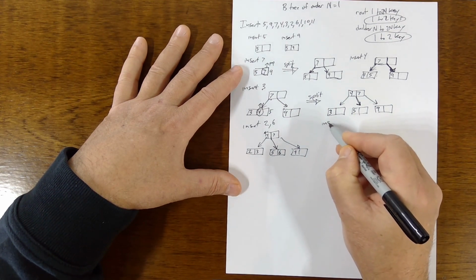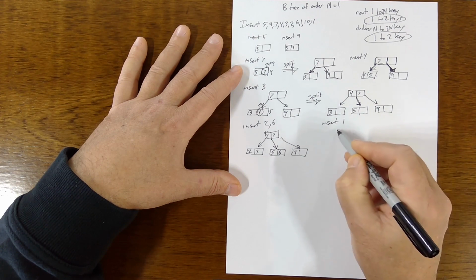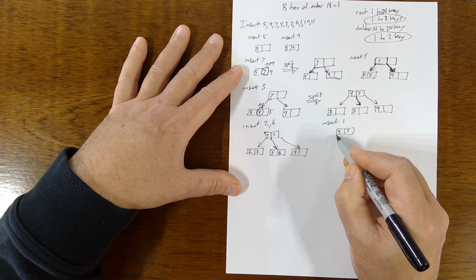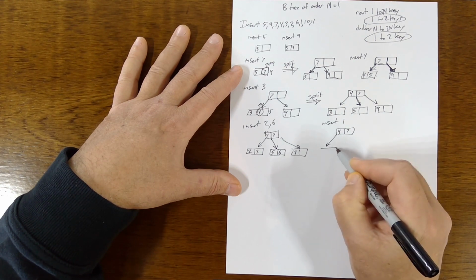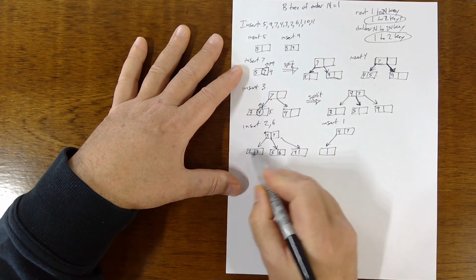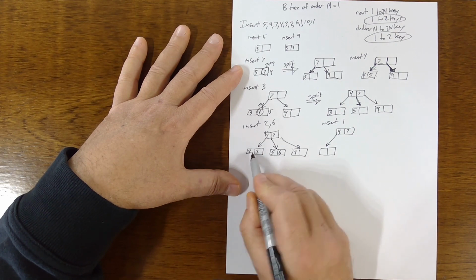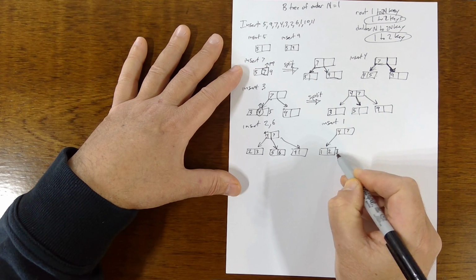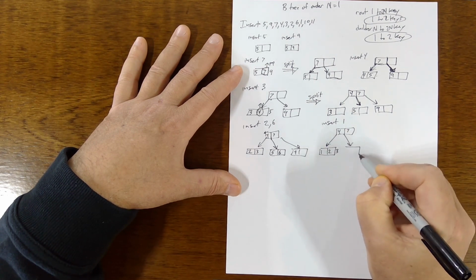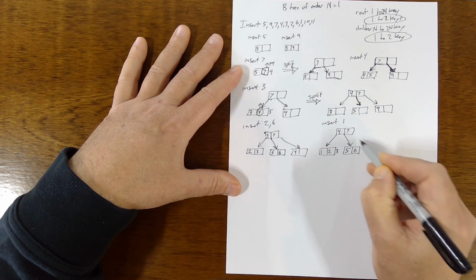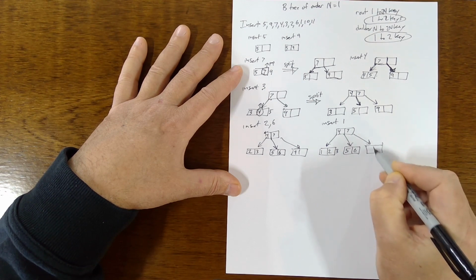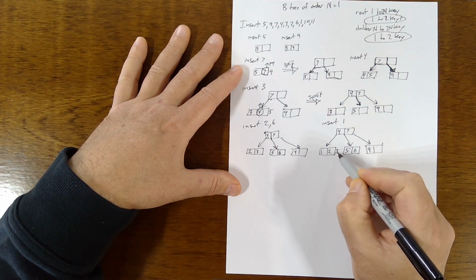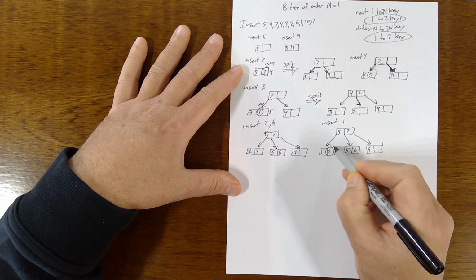let's do insert 1. So we start at the root, 1 is less than 4, so we follow this link. We get to this node, and 1 is less than 2, so we've got to scoot these guys down. So 1 goes there and 2 goes there, and 3 kind of falls out, and the rest of the tree is the same. So this is a temporary situation where we have an overflow. We have to resolve it with a split.